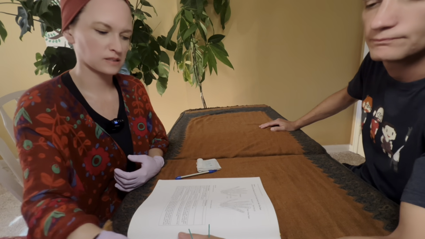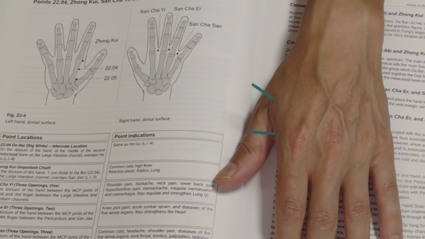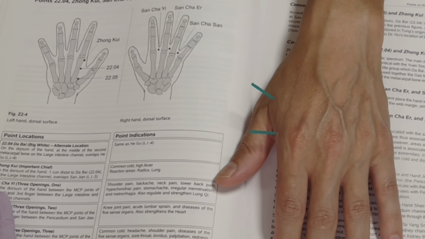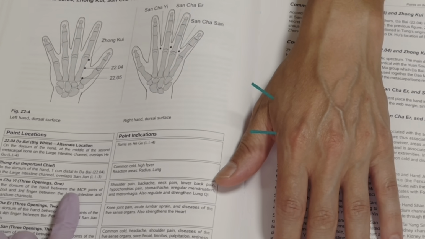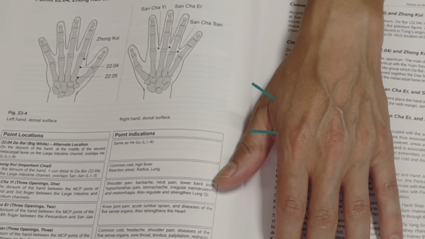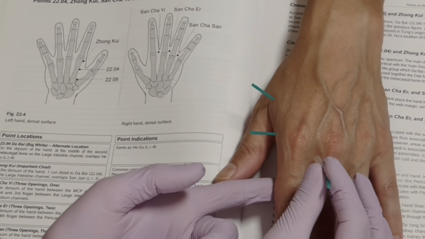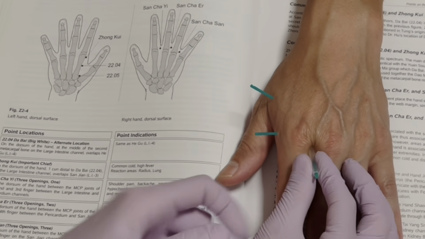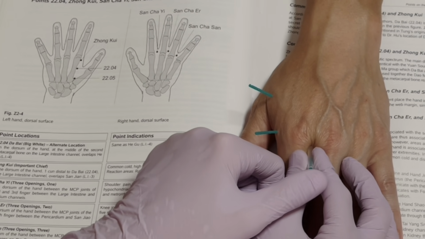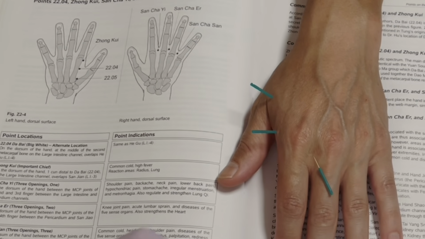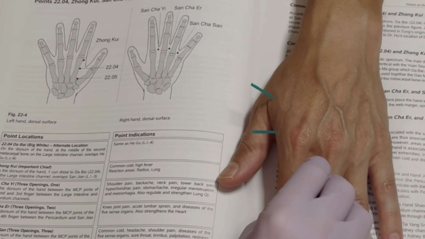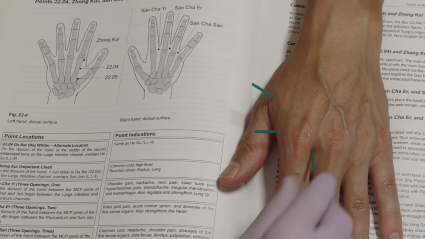We have Sancha Yi. So Sancha Yi is on the dorsum of the hand between the joints of the second and third finger, between the large intestine and the pericardium channels. So sort of right in through here. Nice deep breath in for me and release. All right. And then you sort of guide her in.